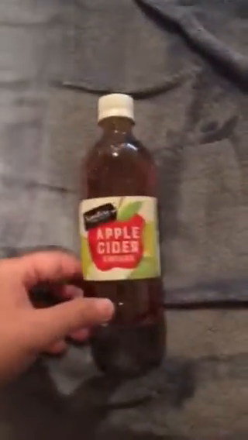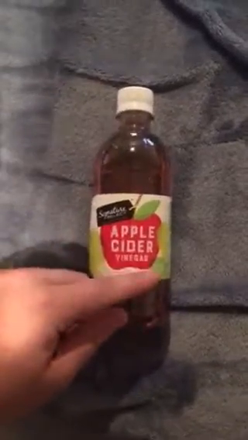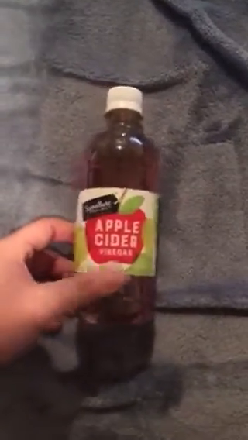However, a good example of this is going to be this apple cider vinegar. As you can clearly see, it tells you exactly what it is. There's no ifs, ands, or buts. You know exactly what it is and what it does.